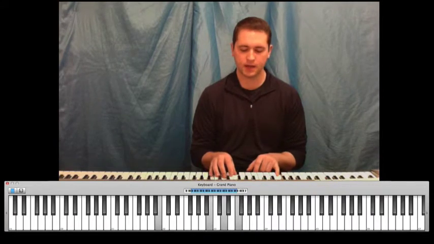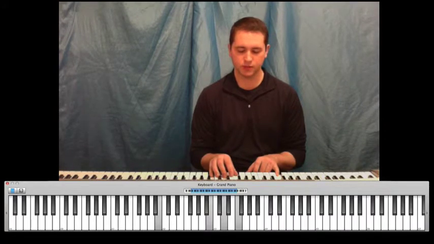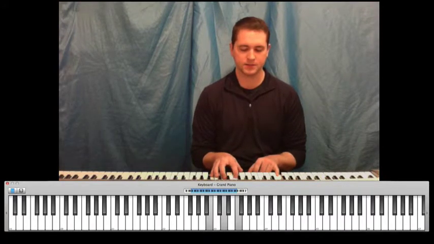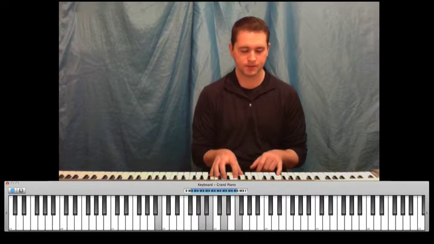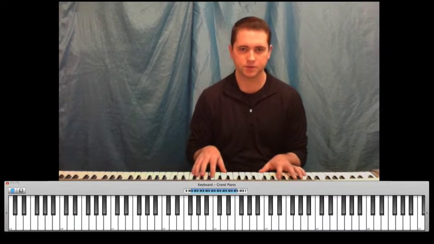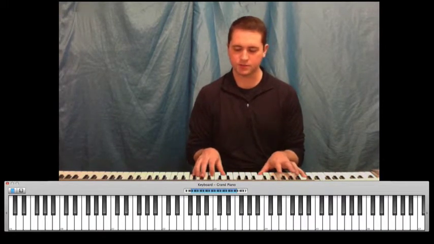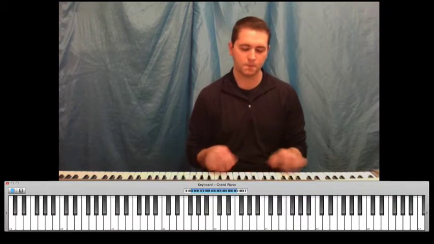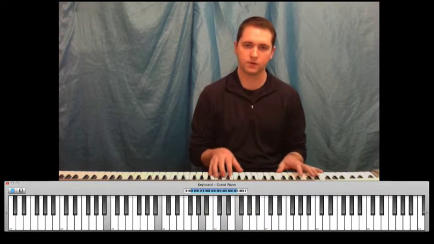So B, D, F is what B diminished normally is, and normally we make it a 7. Okay, so A, B, D, F with B in the left hand. All right. Now that chord sometimes will precede one of those three chords that we use to go to the 6. So just be warned if you've heard that before.